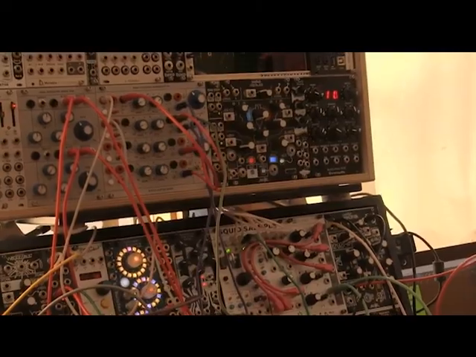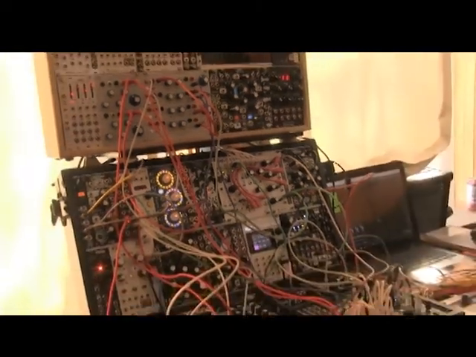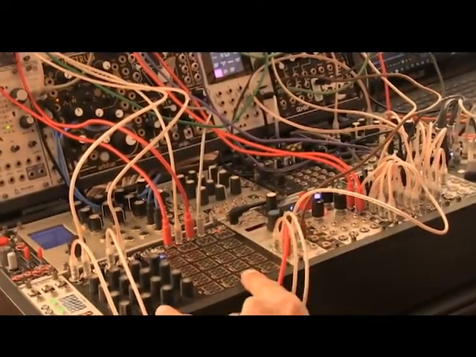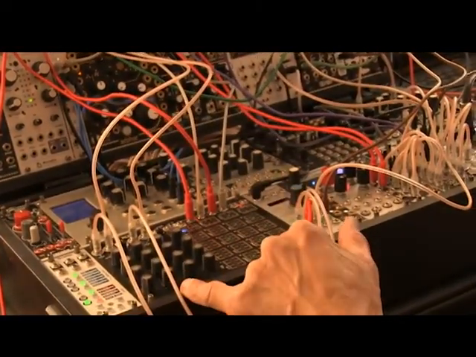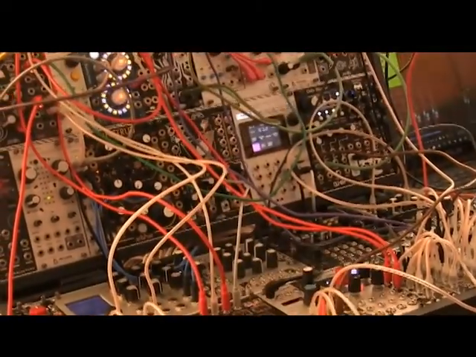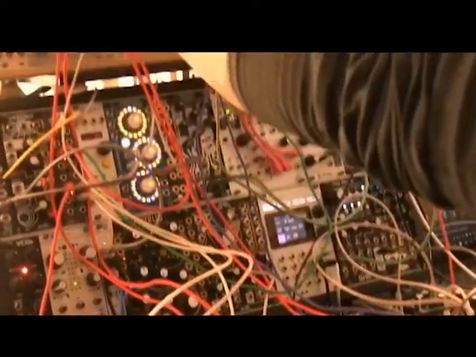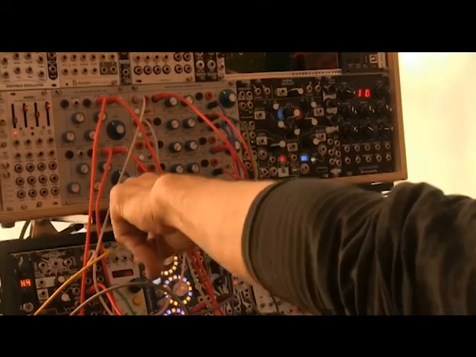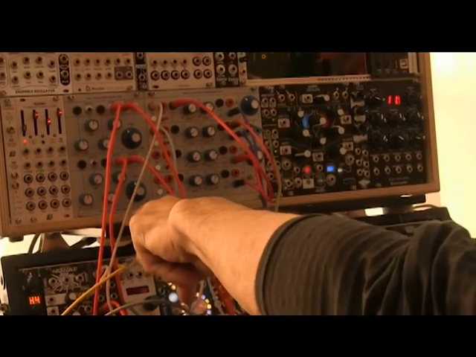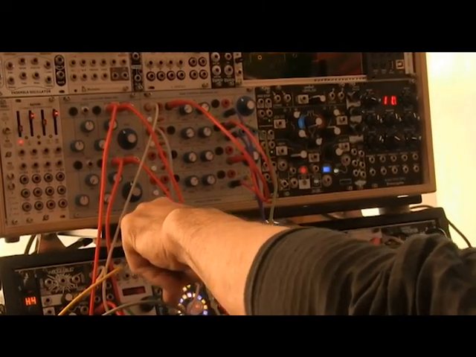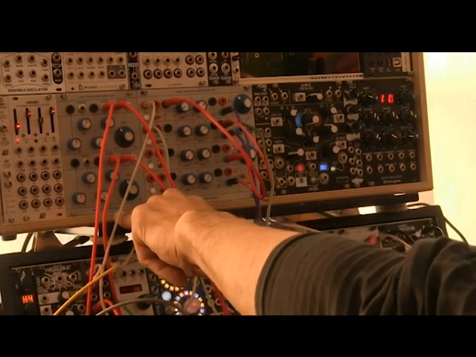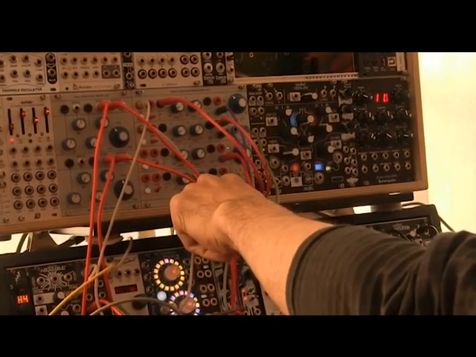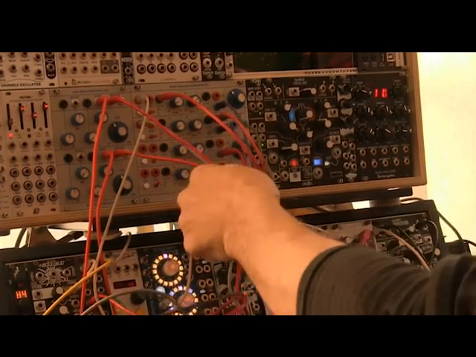One more time with that. All right, so that's a patch being done with Pamela's Workout, generating the Make Noise René II on the red and green channel, going into the Buchla Tiptop Audio dual oscillator model 258T. All the CV functions are being generated by the Buchla and Tiptop Audio quad function generator 281T.